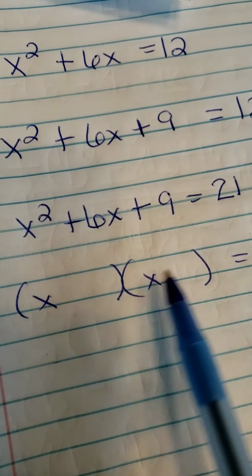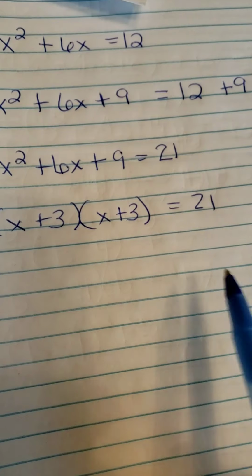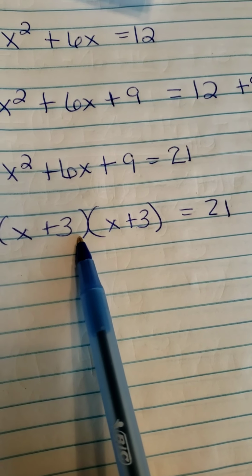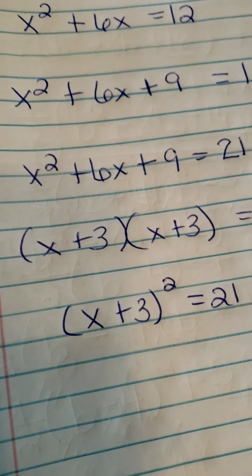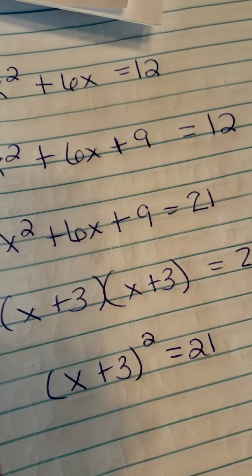All right, so what's going to happen is I'm going to rewrite the left side by factoring. All right, and I know that this is plus 3 and plus 3. All right, and so this is what I have. All right, I'm going to rewrite this because x plus 3 times x plus 3 is the same as x plus 3 squared. Okay, now at this point, I just need to take the square root of both sides. Okay, so that's what I'm going to do next.